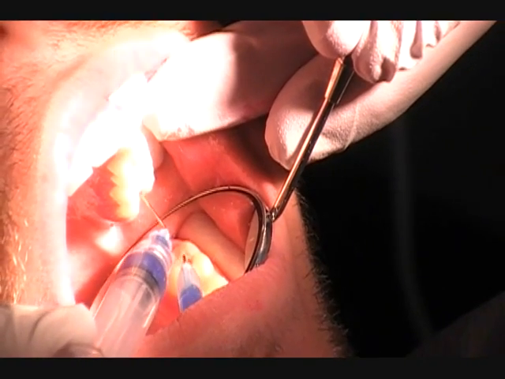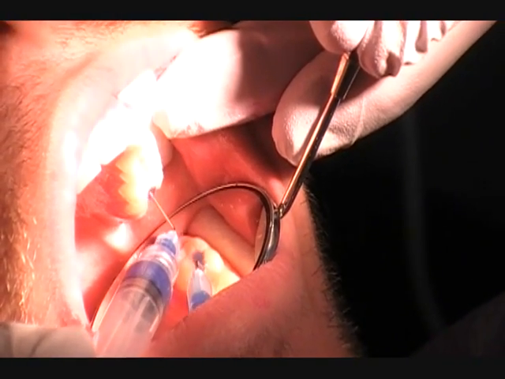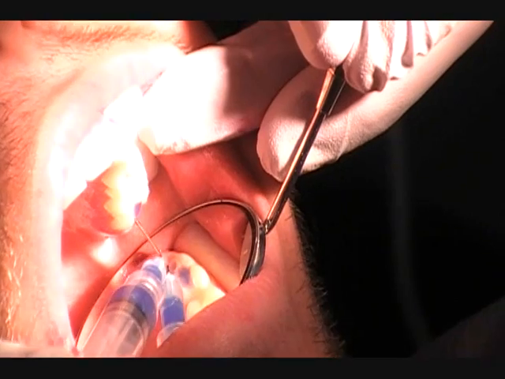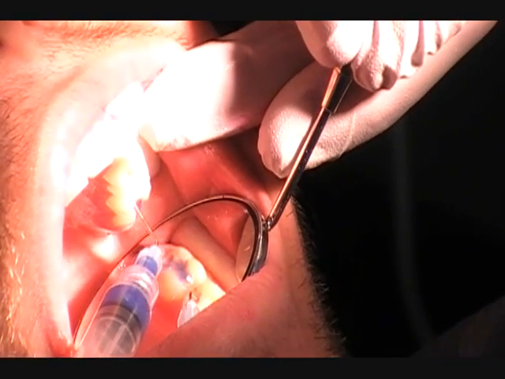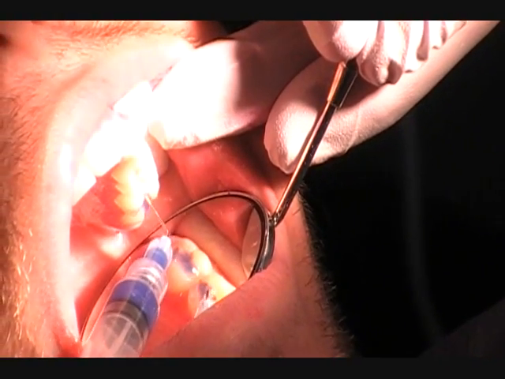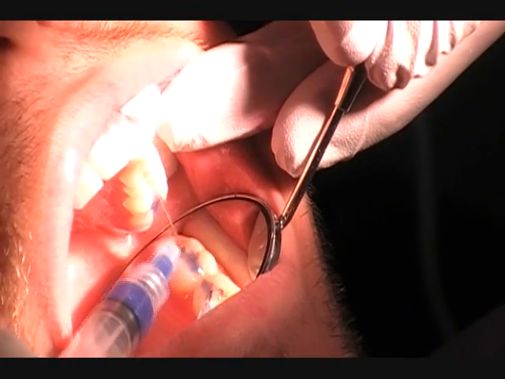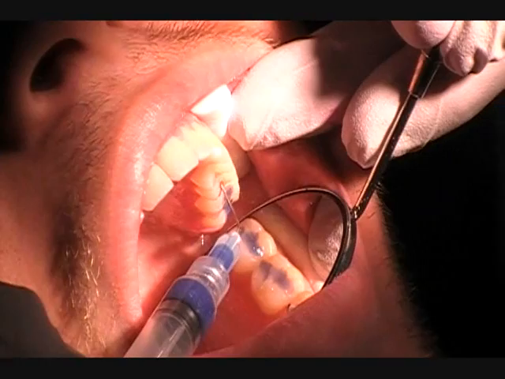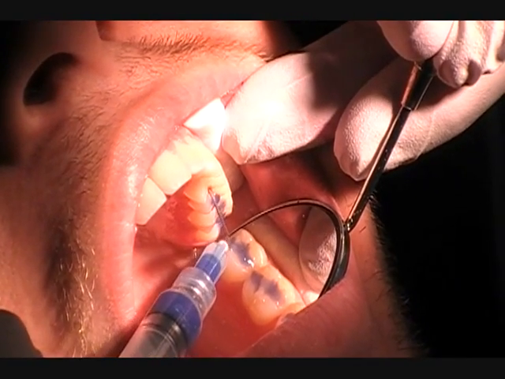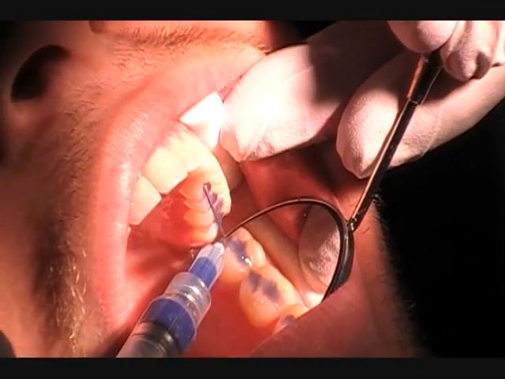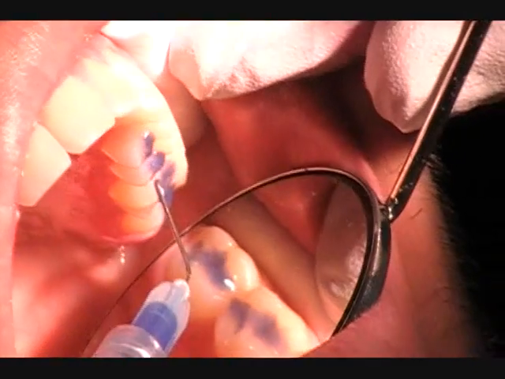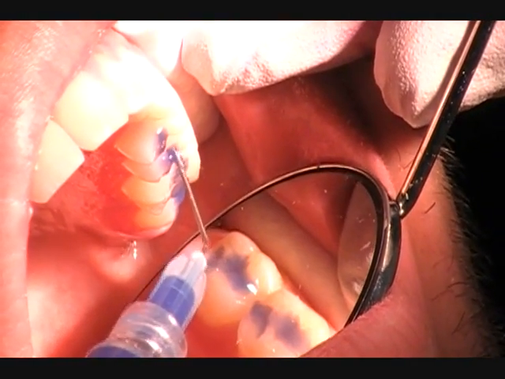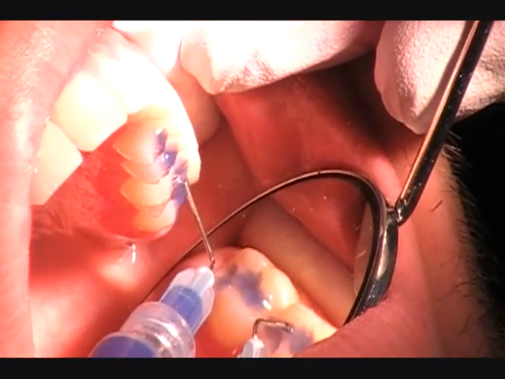You notice what we're getting ready to do now is we're putting the etchant on top of the occlusal surfaces of these molar and premolar teeth that currently have no tooth decay, and this will prepare the enamel rods to let the bonding material and the sealant go into those enamel rods and prevent tooth decay from getting in.